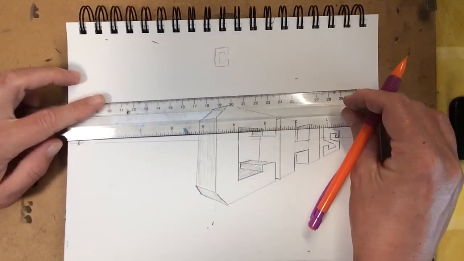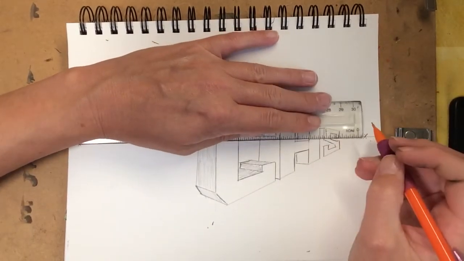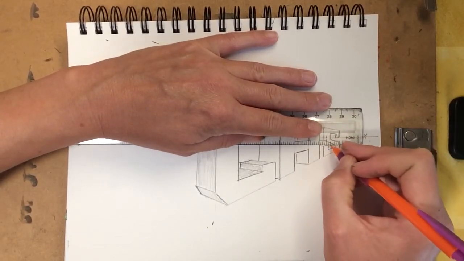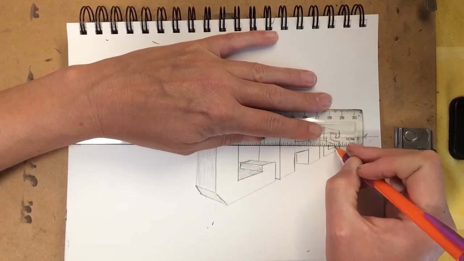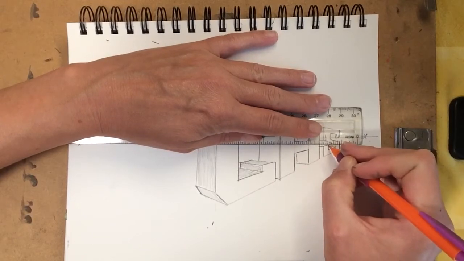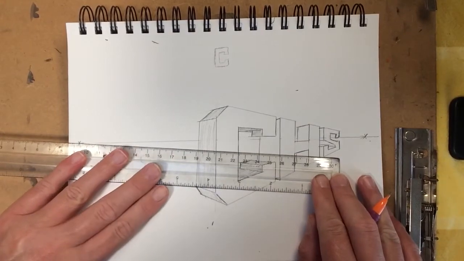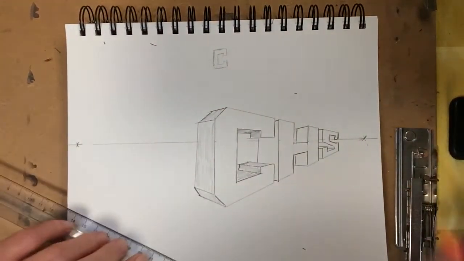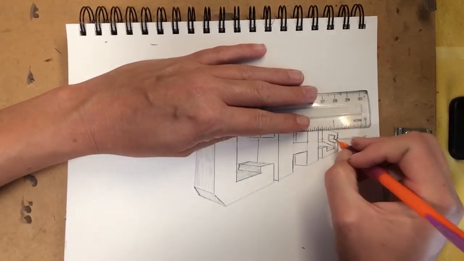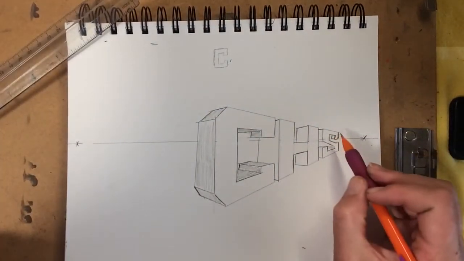And then lastly, my S. You're not going to see a lot of the other side of my S because it's hidden behind the other parts of the letters. And it starts to get really small there, because my S is going so far away from me. It's pretty much right on the horizon. So then there is my S.